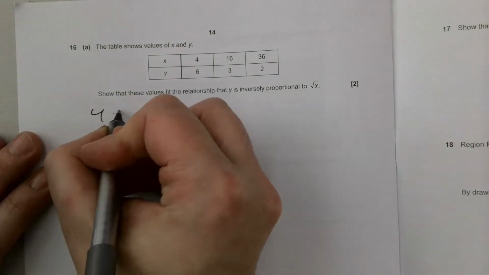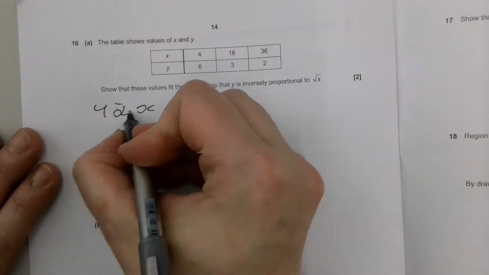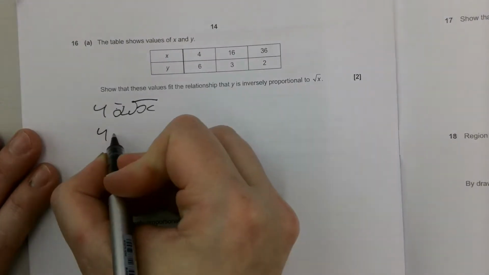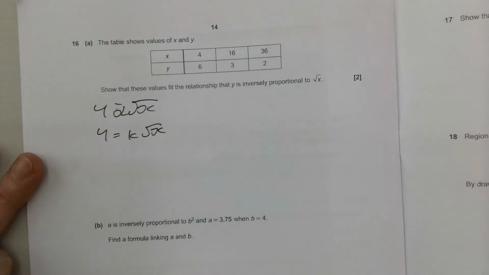Okay, so next up, the table shows values of x and y. Show that these values fit the relationship that y is inversely proportional to root x, sorry. So we can write that as y equals k over root x, and then we're going to have to calculate the value of k.